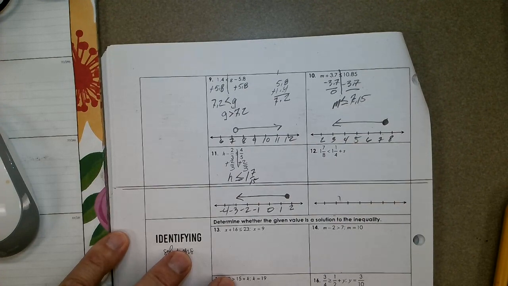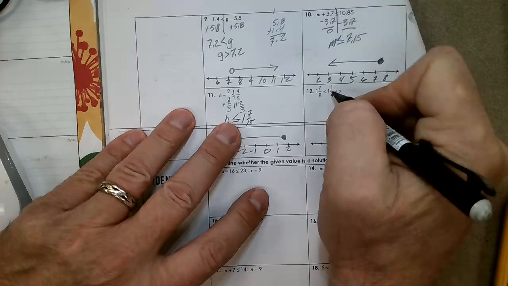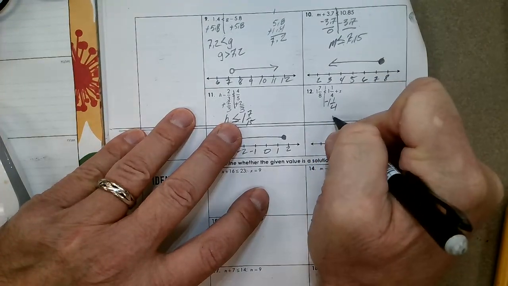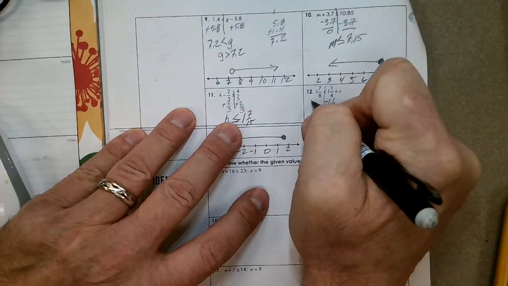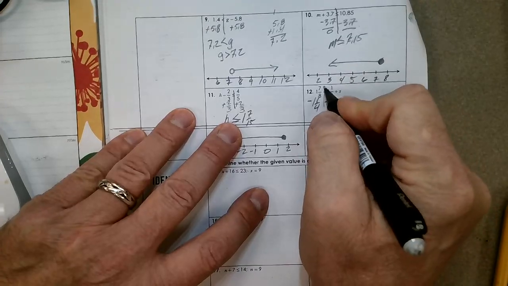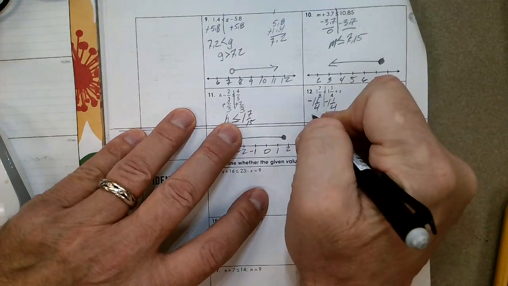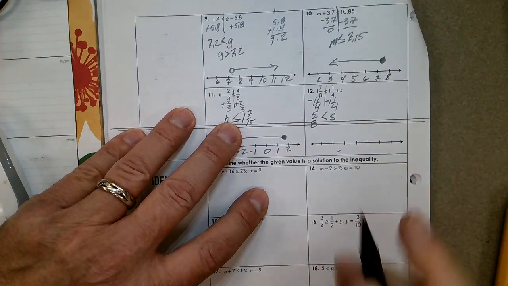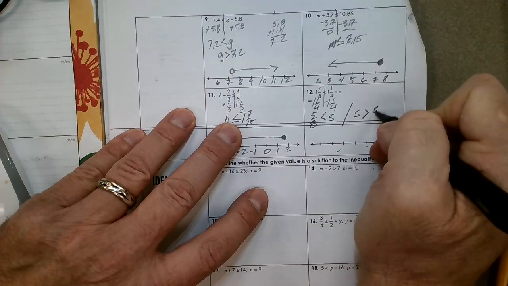Solving inequalities, number 12. Balance beam. Subtract 1 1/4. S comes down. My less than sign comes down. Subtract 1 1/4. 1 7/8 minus 1 1/4 is 5/8. I'm going to flip this around. S is going to be greater than 5/8.